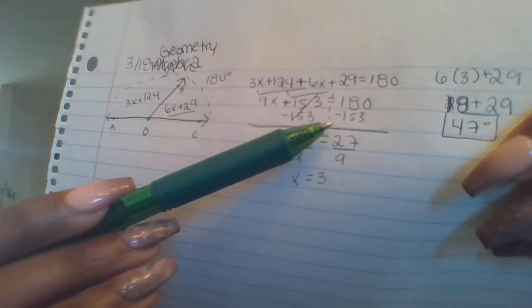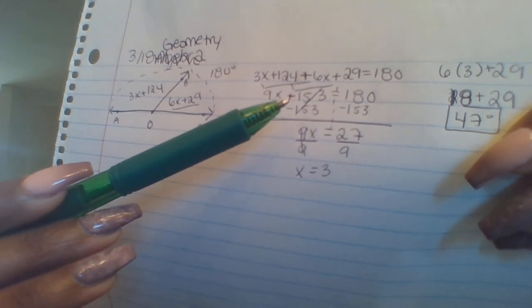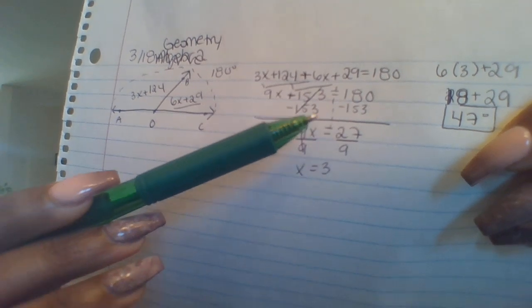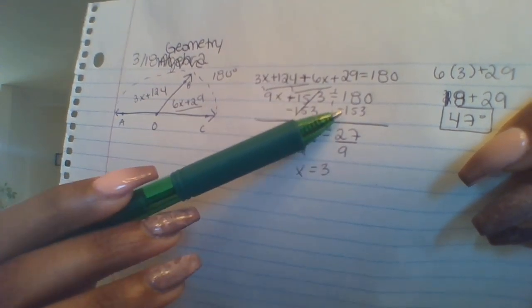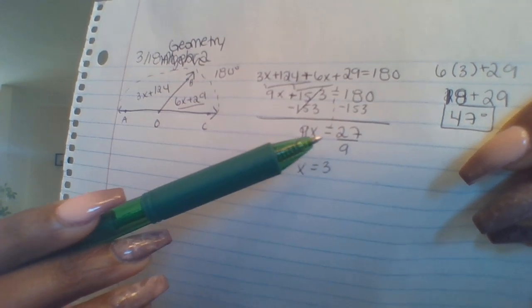So we want to subtract 153 from both sides to get this x by itself. 9x plus 0 is 9x, so we brought down the 9x. We subtract 153 from both sides to keep the equation balanced. 180 minus 153 gets us 27.